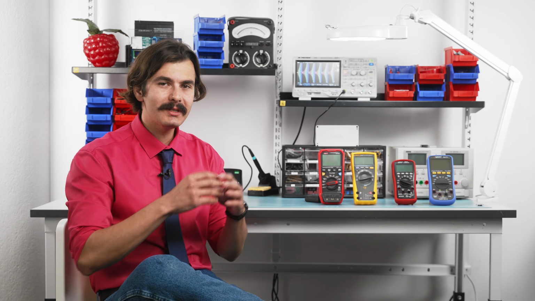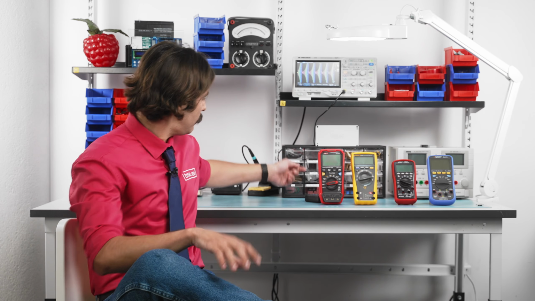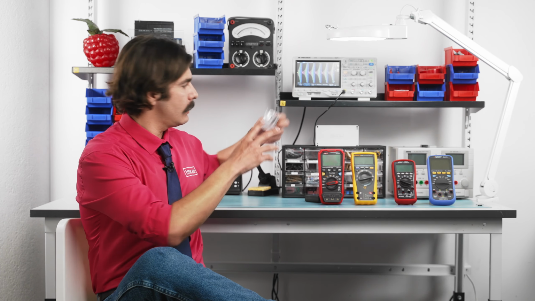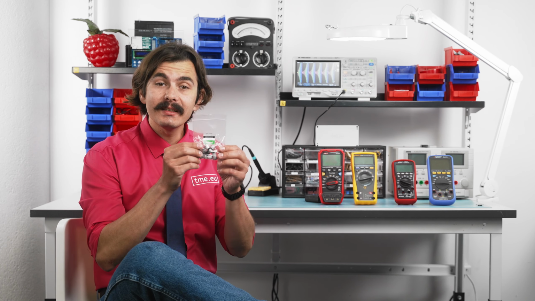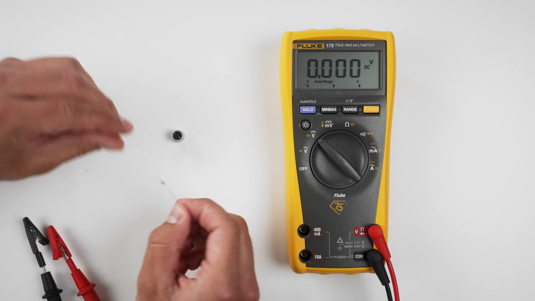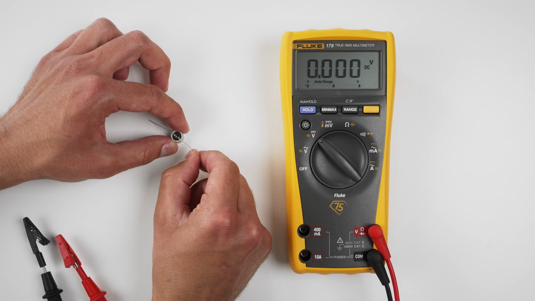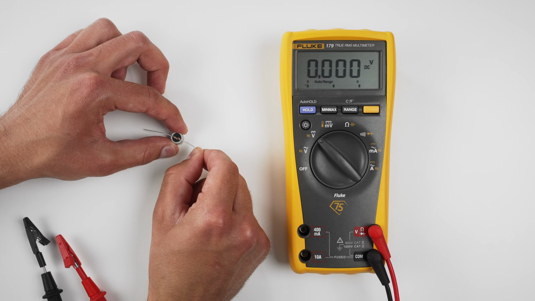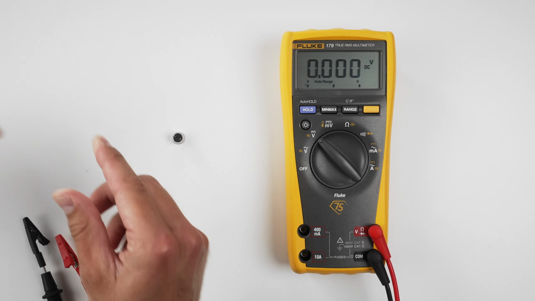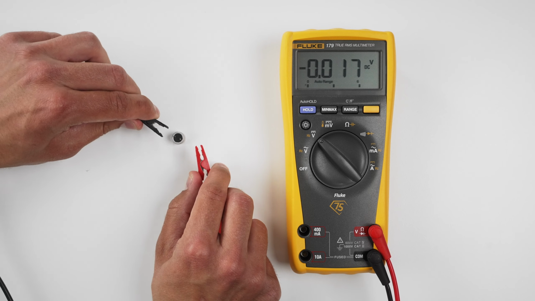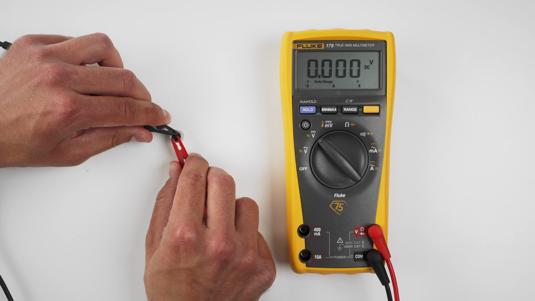Okay, let's move from something niche to something really useful. Capacitance measurements. Before you do anything, always discharge the capacitor. The safer way is to use a resistor. Some folks use a screwdriver, it works, but it is not recommended. Just try to use a resistor if you have one. Once it discharges, connect the probes to the terminals.